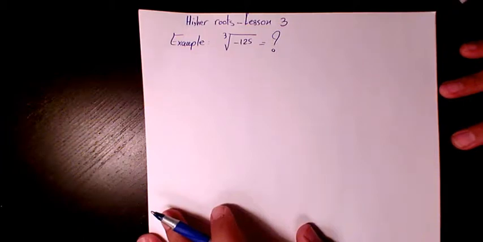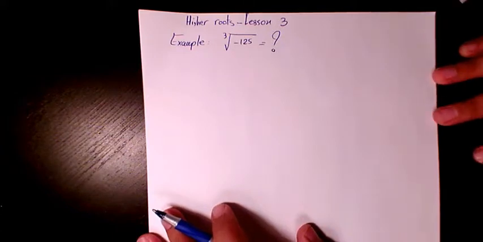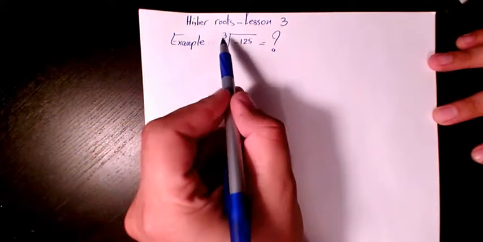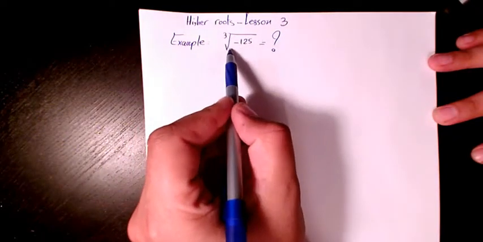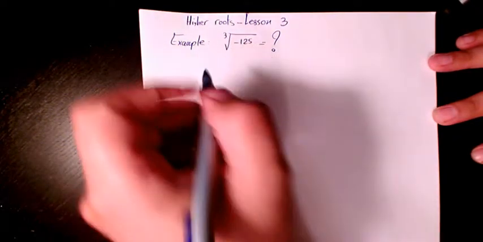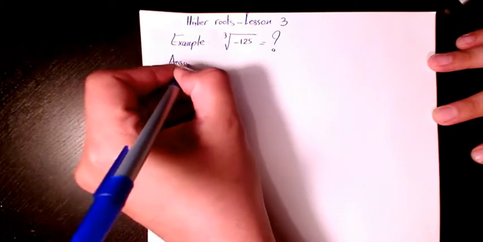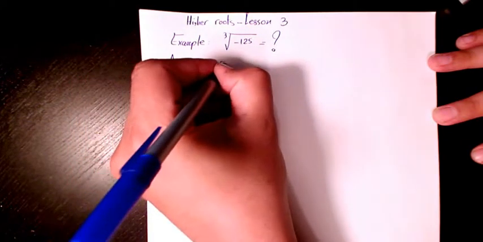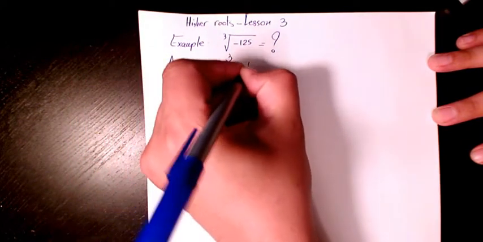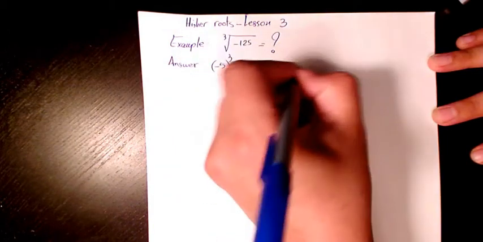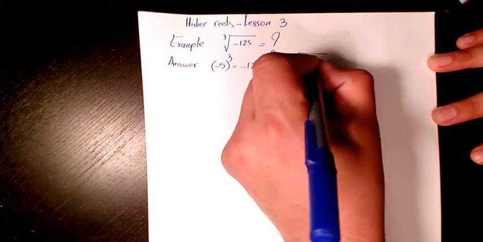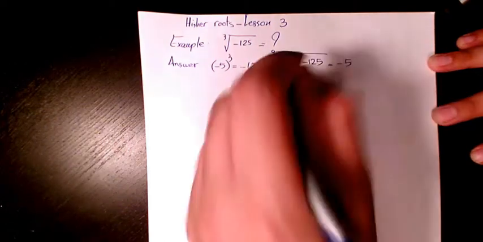Welcome to my channel. This video I want to give you some other examples regarding higher roots calculation. First example I have here is cube root of negative 125. The answer is, we know negative 5 to the power of 3 will be negative 125. So the cube root of negative 125 is negative 5.